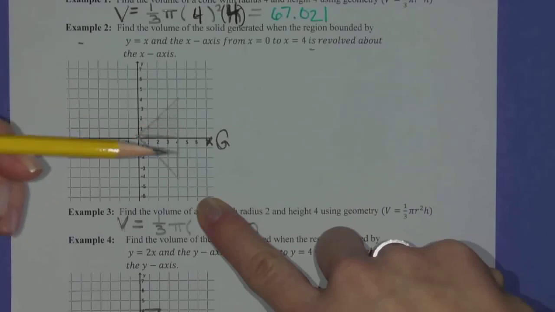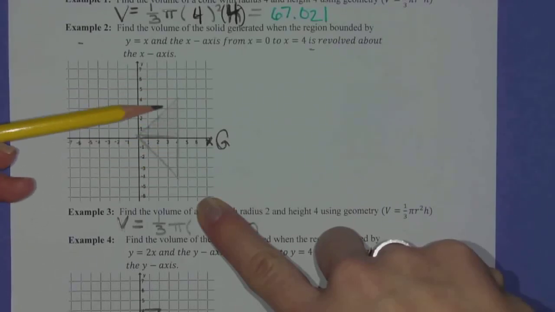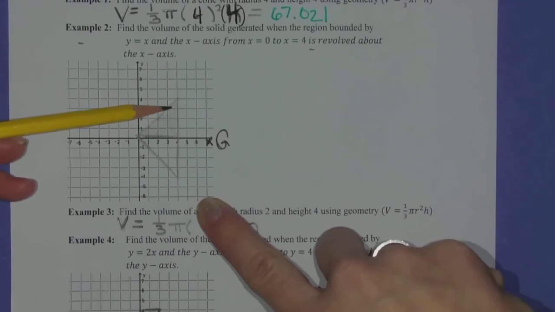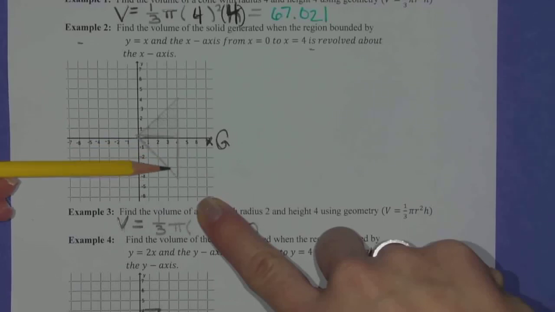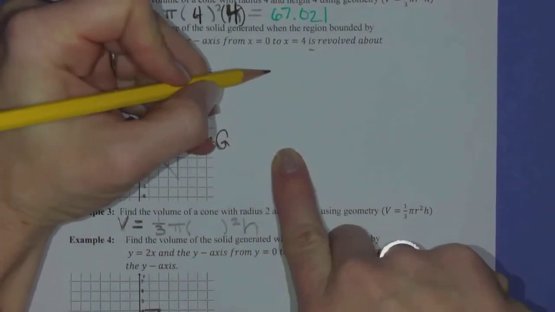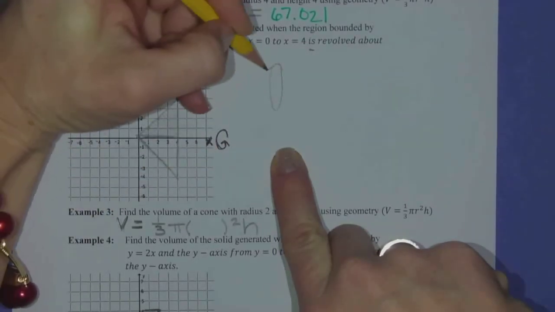So let's think about that. You watched that video on volume and cross sections. Can you envision what this shape would be in 3D if you picked this region up and started spinning it around the x-axis, kind of pausing it and moving it around? Hopefully, your brain is telling you that it would look like a cone. So if I just pull this out to the side, we've got ourselves something looking like this in 3D.